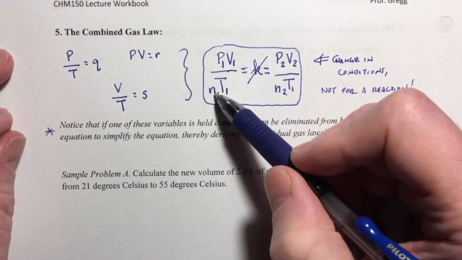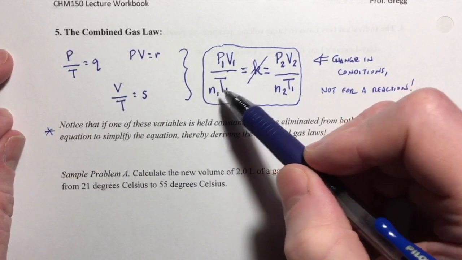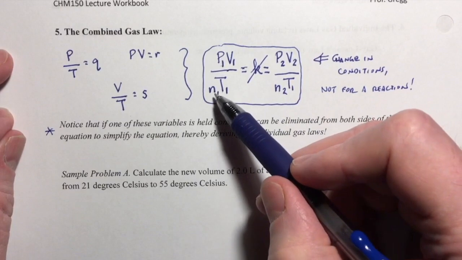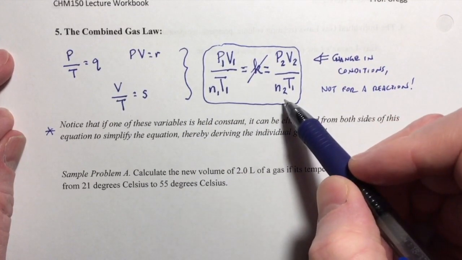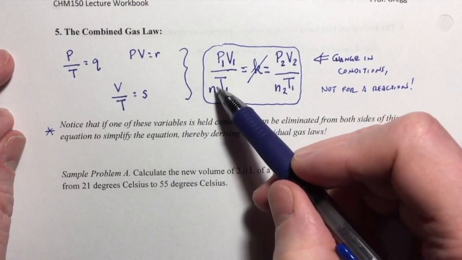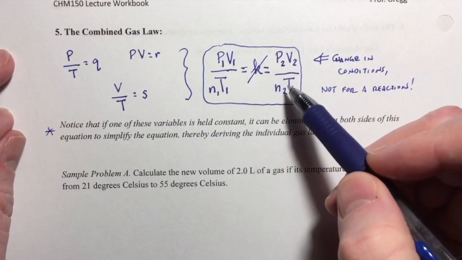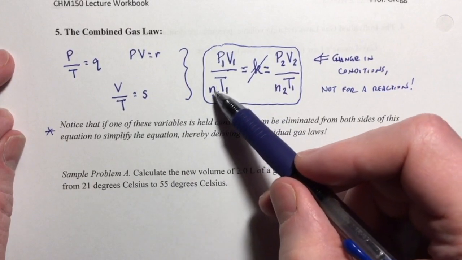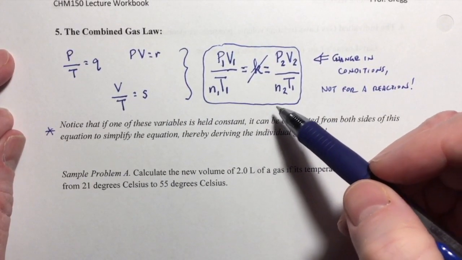If, for example, the number of moles of gas does not change from its initial to final conditions, that means that this N1 equals this N2. And if N1 and N2 are equal, then I can cancel them out on both sides of the equation, and the equation is still true. Remember that if you do the same thing to both sides of the equation, it is still valid.